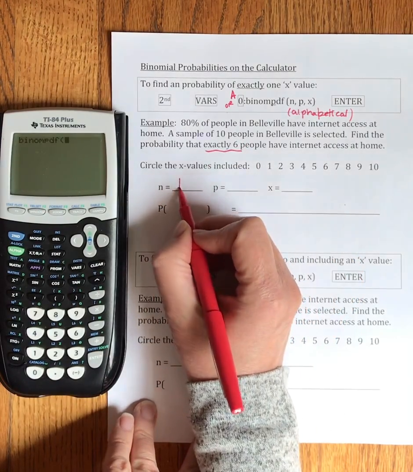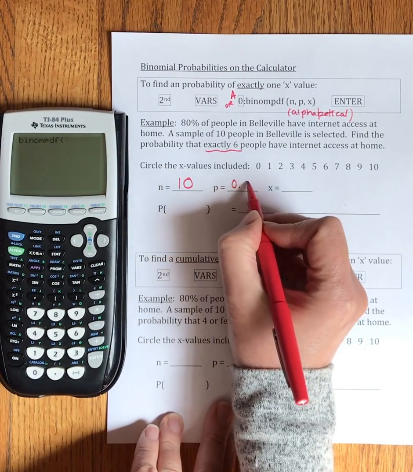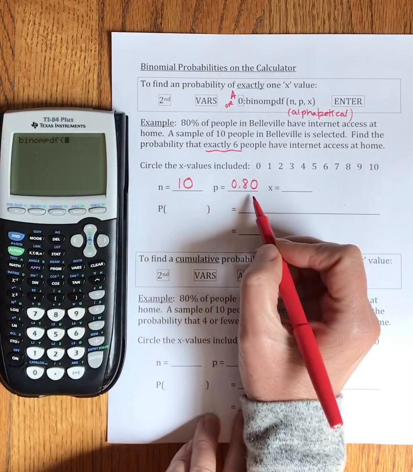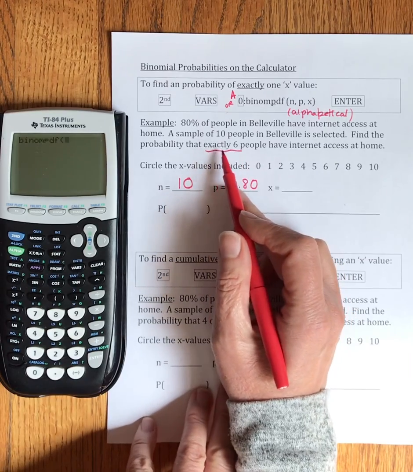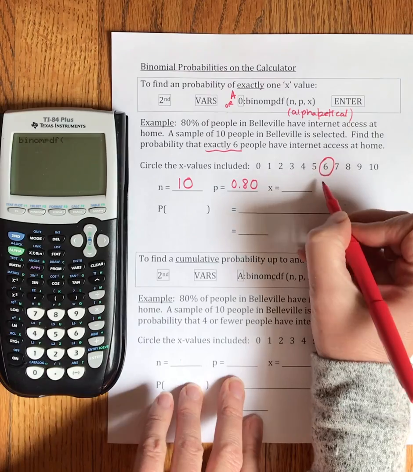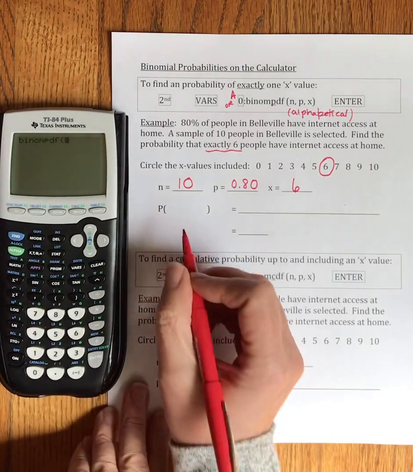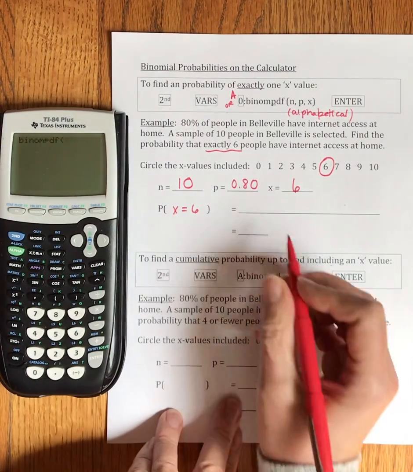Looks like n, the number of repeated trials, is 10. The probability of each person having internet access at home is based on the 80%, 0.8. And then they're asking us about the probability of exactly 6. So out of the 10, exactly 6. 6 will be our x value. So probability of x equals 6.